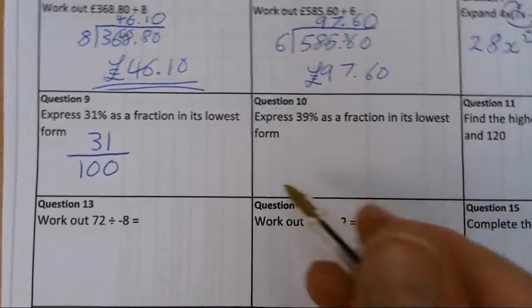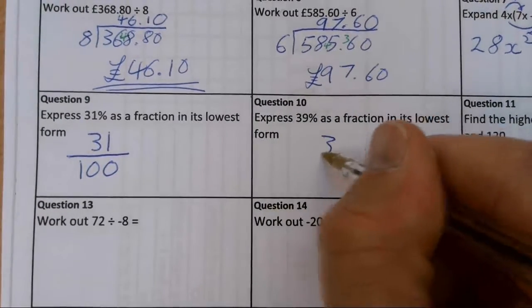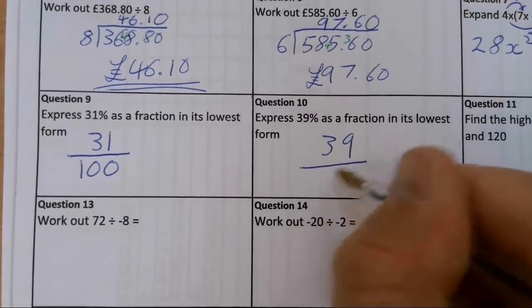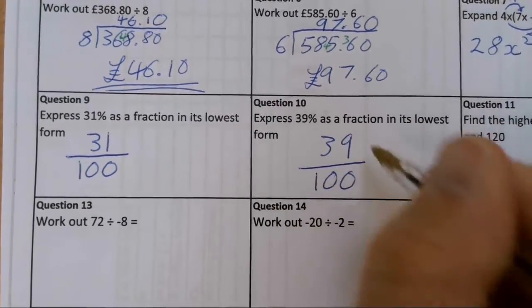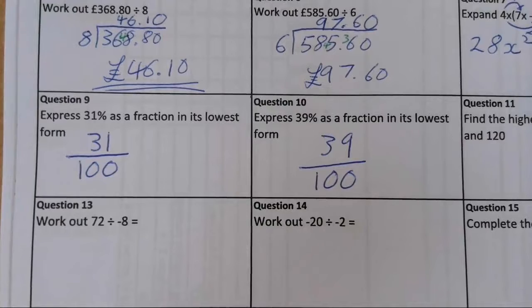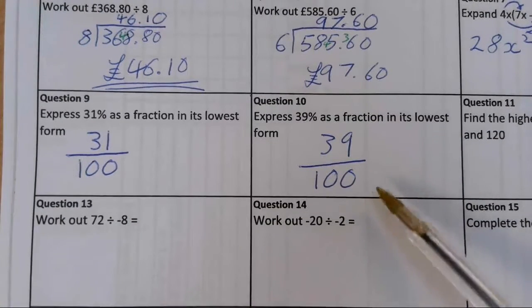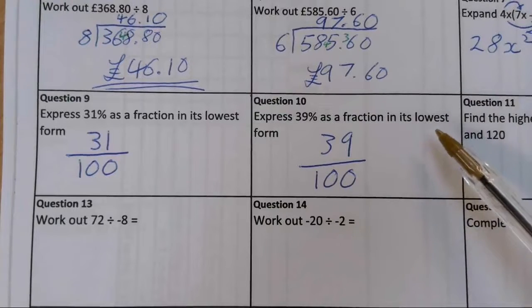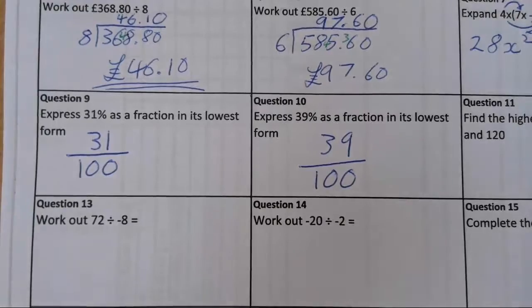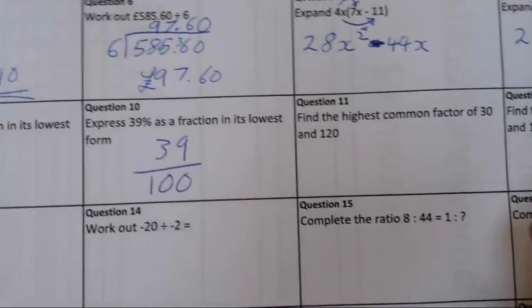The same thing with this one. 39% as a fraction is just 39 out of 100. Now sometimes we could simplify these if there was a number that went into both 31 and 100 or 39 and 100. We could simplify it to its lowest form. But in this case, there is no number that would go into both, so they're just going to stay like that.